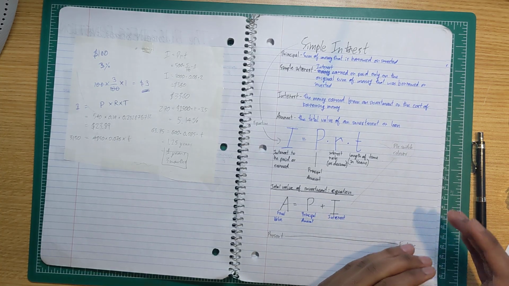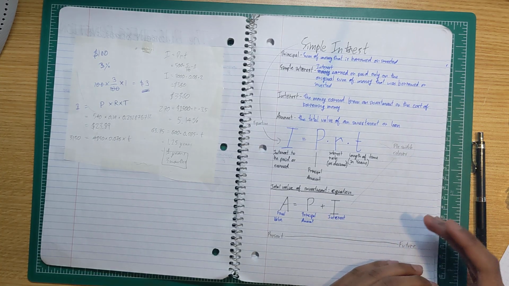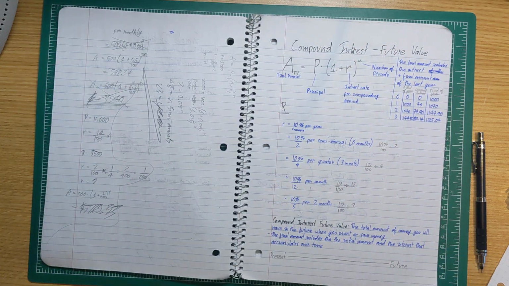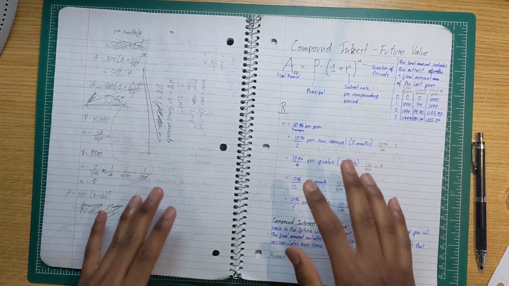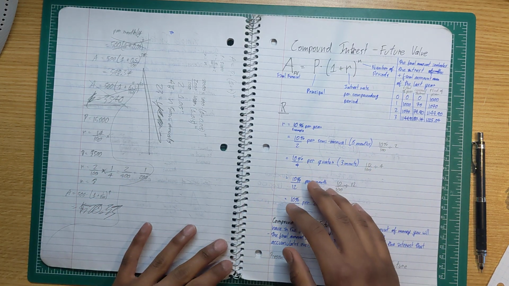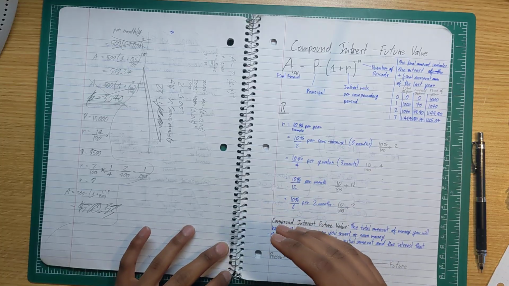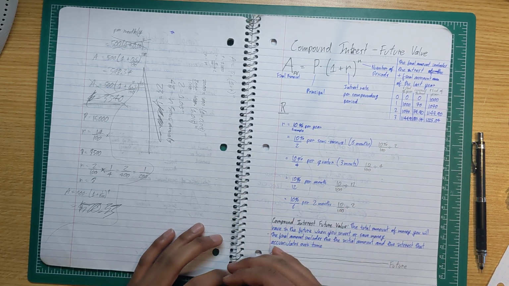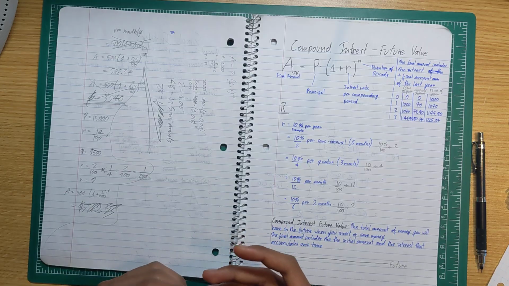The most powerful concept in investing. So currently I invest in a bunch of stocks, and I've used these formulas a lot to understand how to invest and grow my wealth, understand how finance works.